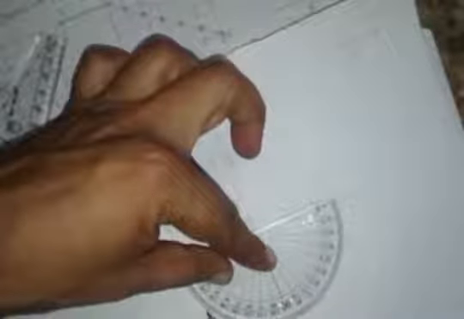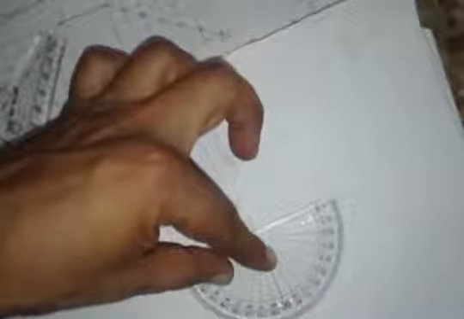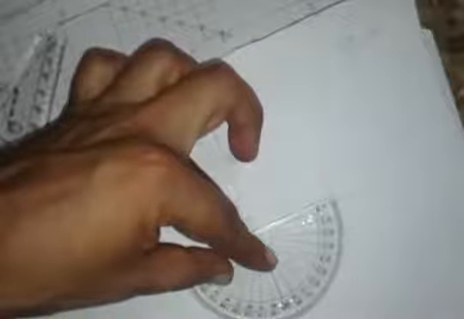1, 2, 3, 4, 5, 6. Go for extension of the line.